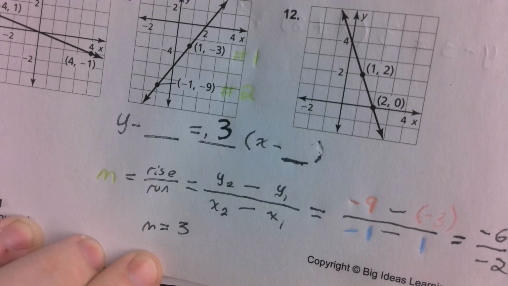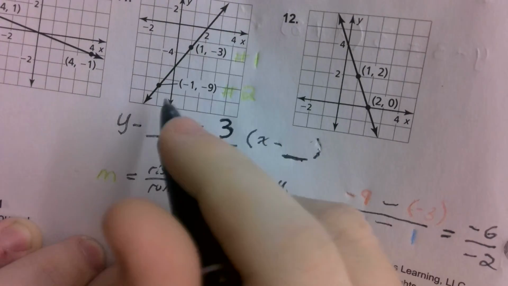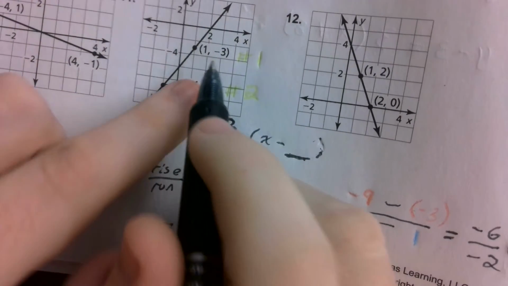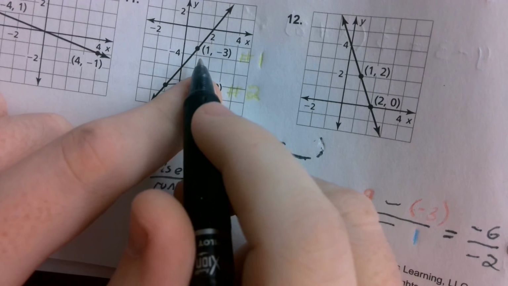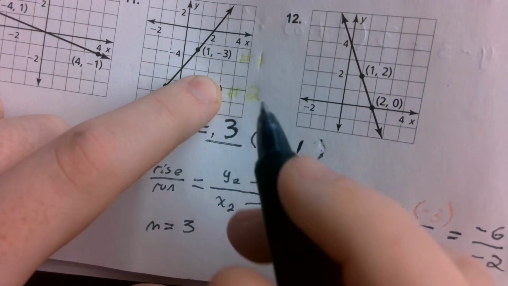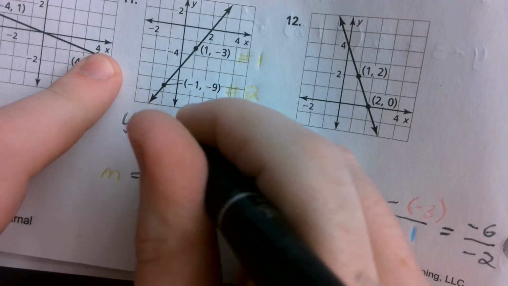What about this x1 and y1 business? We just need a point, right? Well, it turns out, because we're given 2 points here, we can use either one of them in our point-slope form. Let's just use the top one, point number 1, for instance. x1 would be 1, so we're going to put a 1 here. y1 would be negative 3, so we write negative 3.